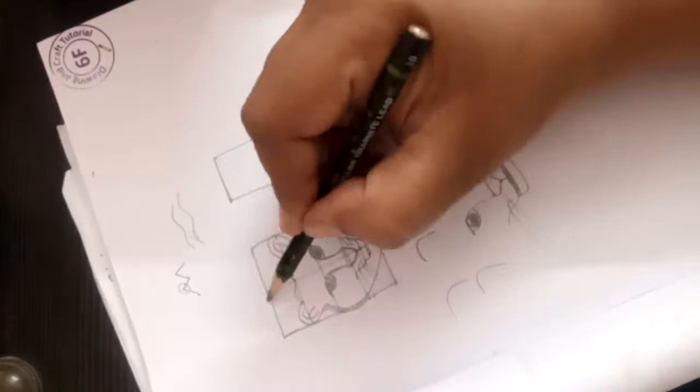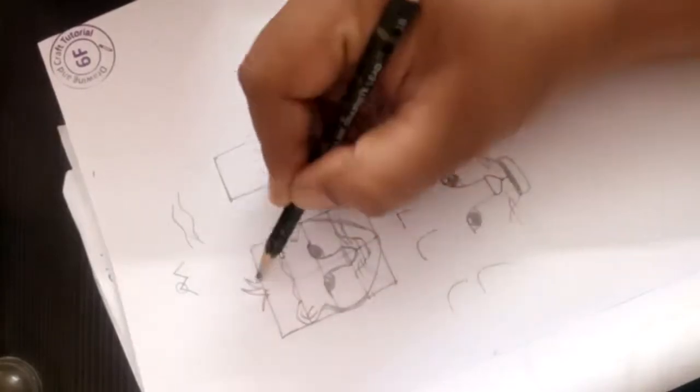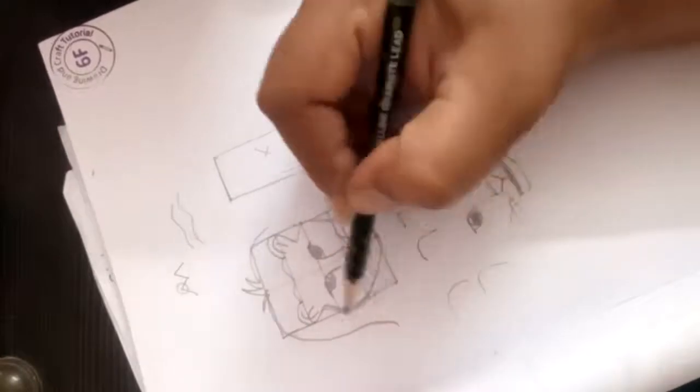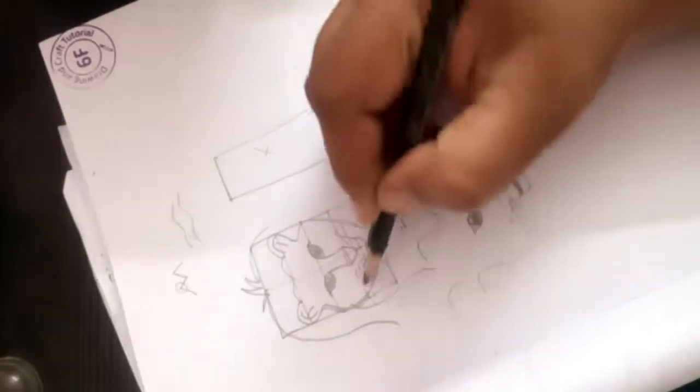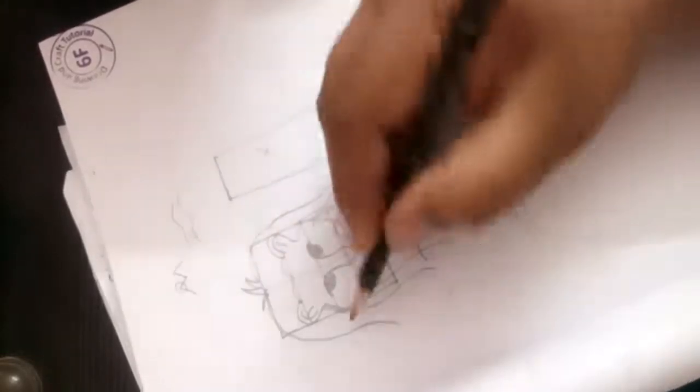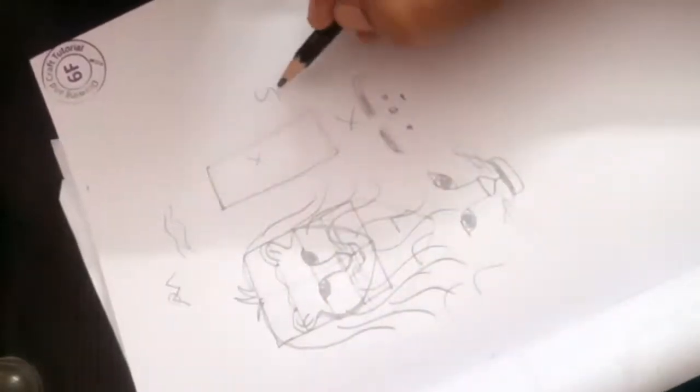So now I am going to give the hair of the lion. It must be more like this, in this V shape. Okay, you draw S, you know how to write the letter S, right?